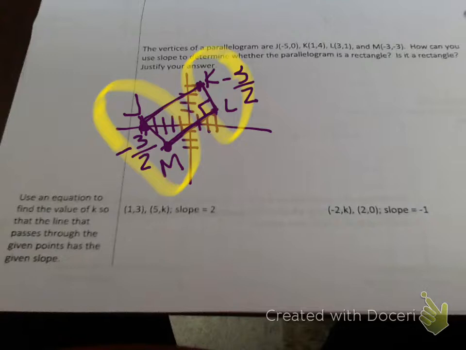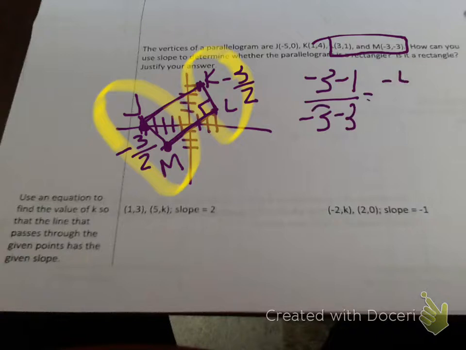So if we're looking at LM, we have negative 3 minus 1 over negative 3 minus 3, which gives us negative 4 over negative 6, which is 2/3.